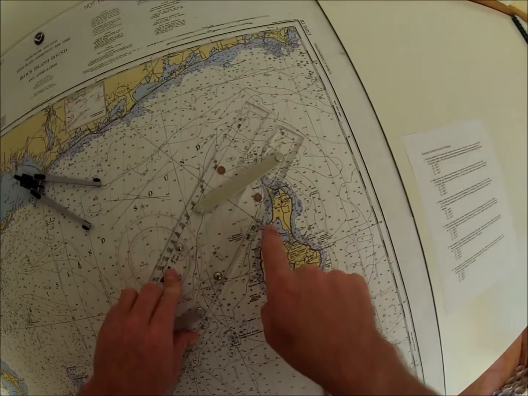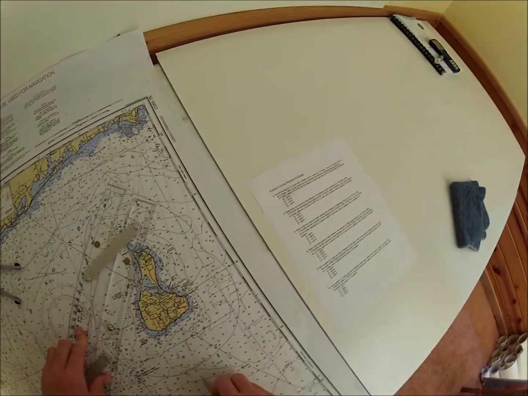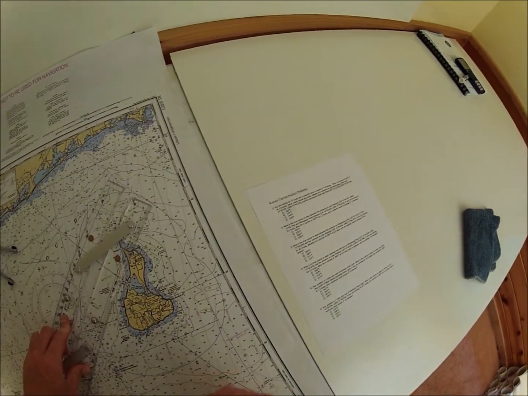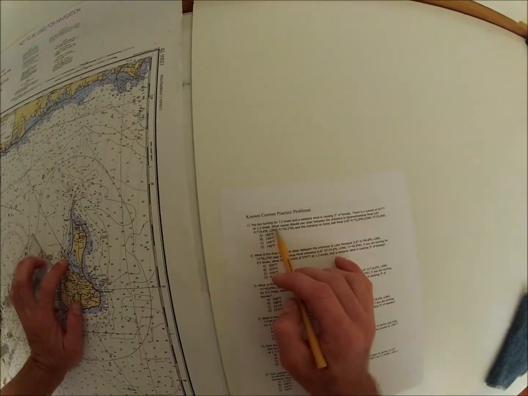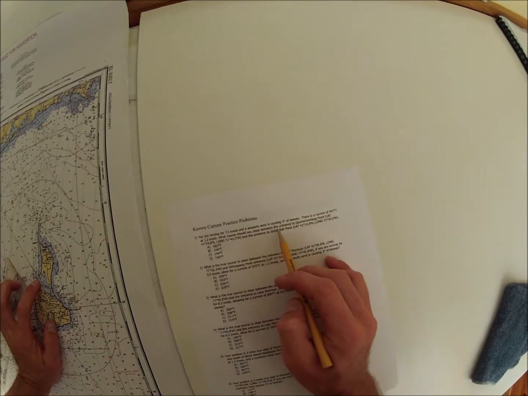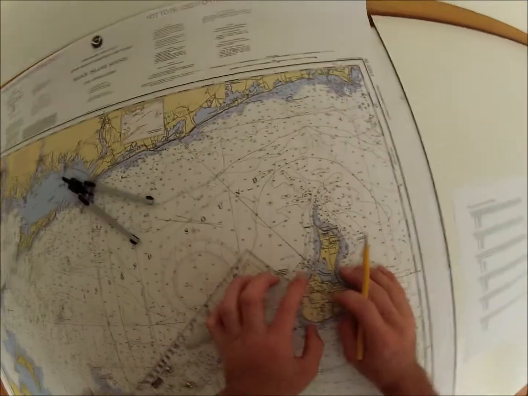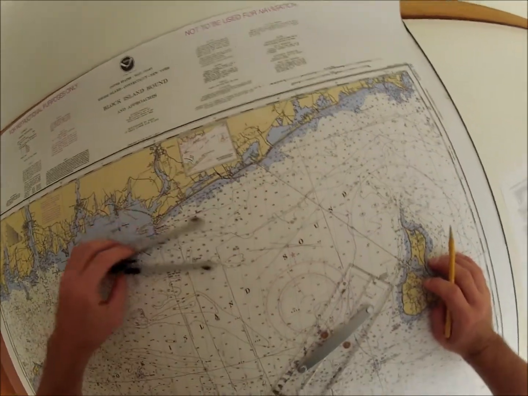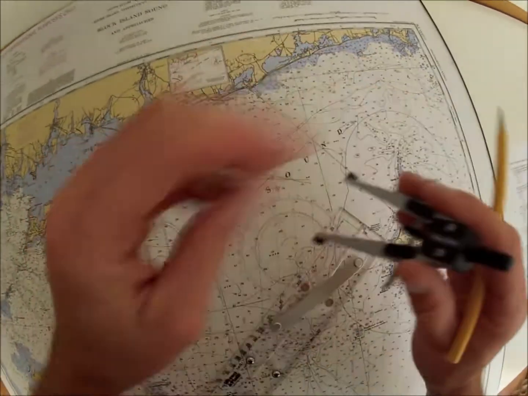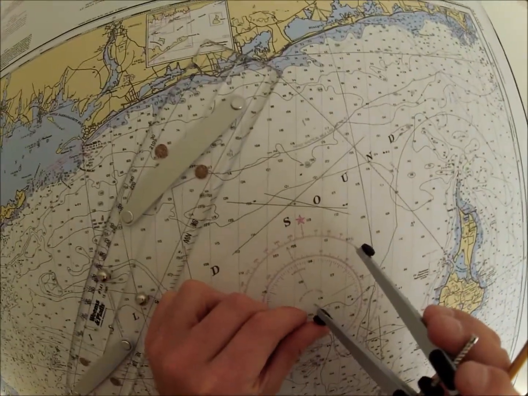So we are going to start at the buoy and go toward. I almost messed up. I'm sitting here telling you how to do it, and I'm messing up. What is the course you should steer between the entrance to Quonochontaug Pond and the entrance to Great Salt Pond? So I was about to mess up and start at Great Salt Pond. We need to start at Quonochontaug Pond. Okay, 47 true. Caught that one just in time.